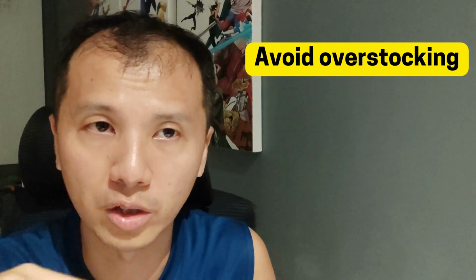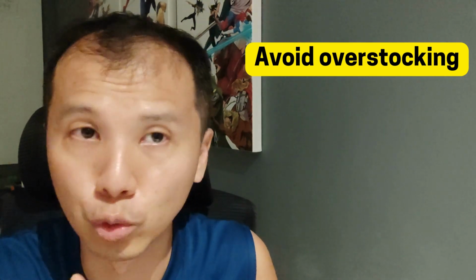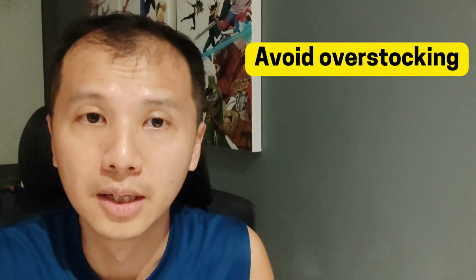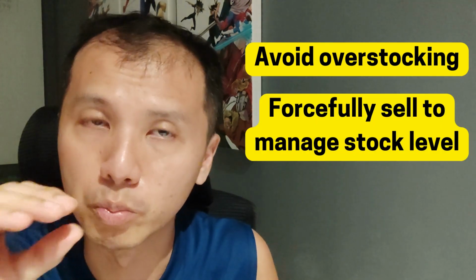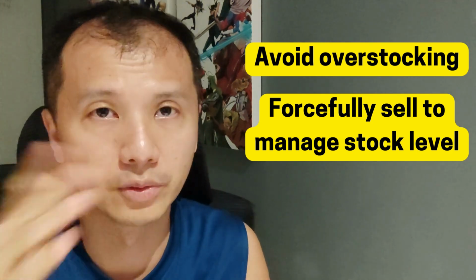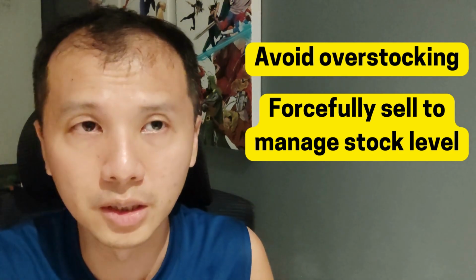So I always try to turn my cards, whether or not I would like to do more sales. I like my customers to ask me, do you have this, do you have that? But sometimes I would forcefully sell my inventory just to bring my inventory levels down to a level I'm comfortable with. Now that level can differ for different guys, right?